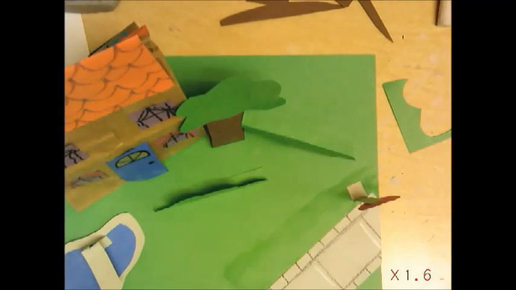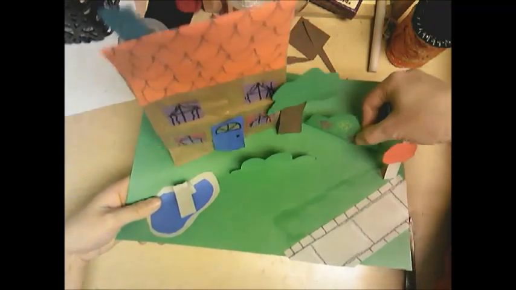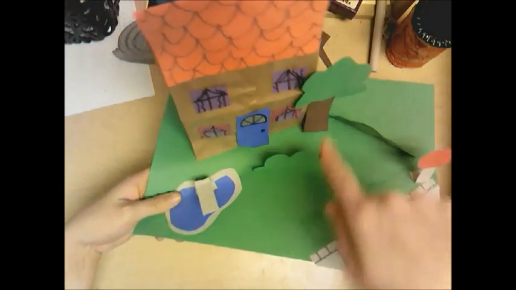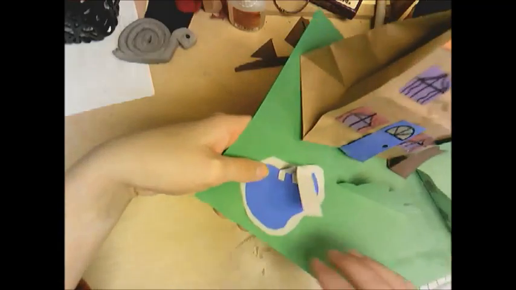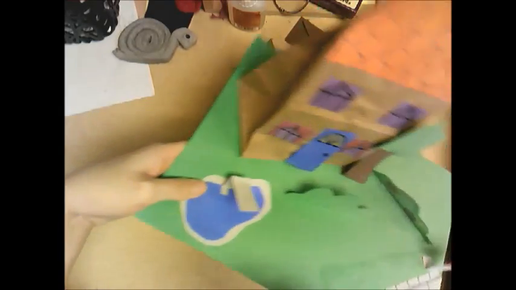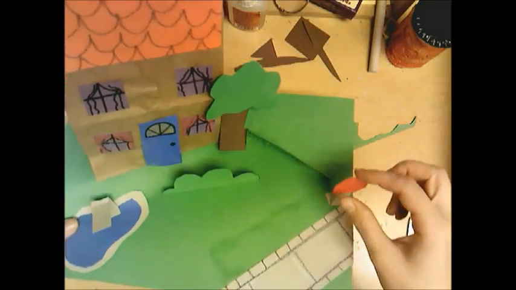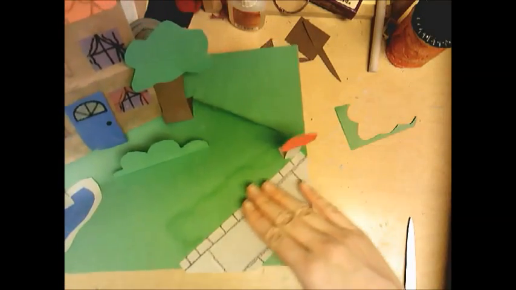So I've made a few things here. I've created a sidewalk. I've created a stop sign. I have 2 bushes. This one I just put down, this one, and I made a little pool with a diving board. And all I did was I gave it little feet, cut out a blue paper, glued it on. Everything here has a foot. See, the stop sign has a foot. The bushes, the tree, they all have feet. The only thing that doesn't have a foot is the sidewalk. I just glued that right down.